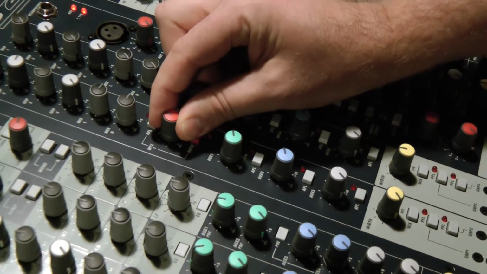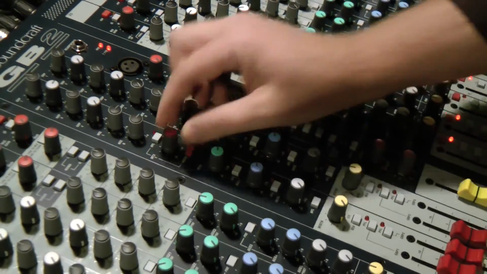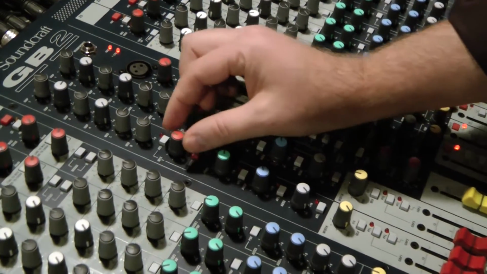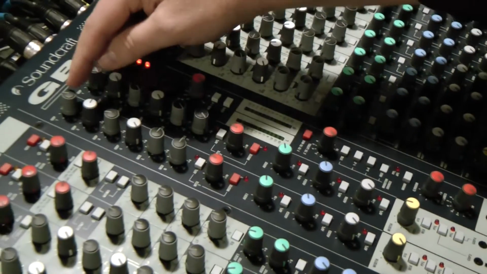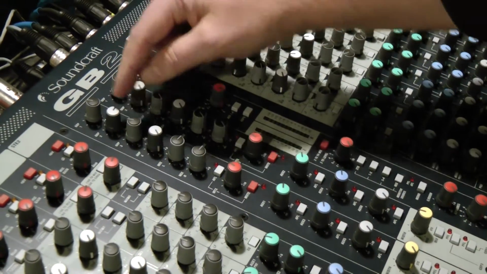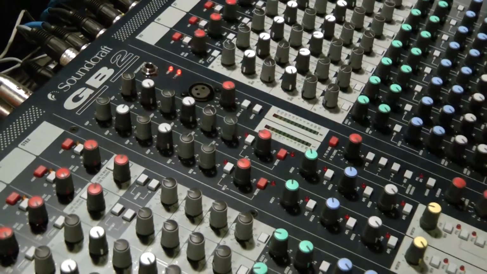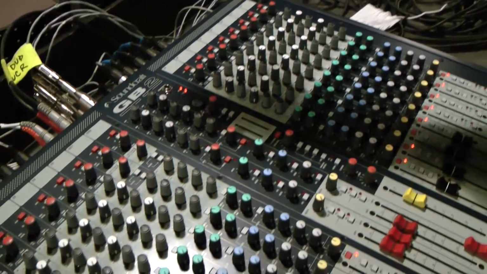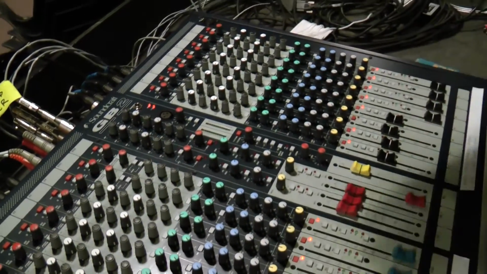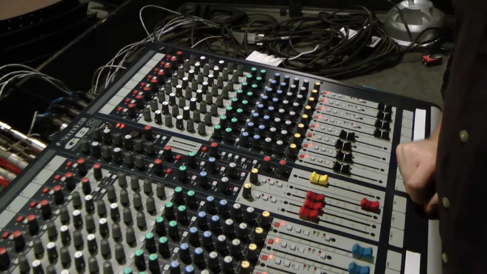Say in the house, your house mix sounds good, but for your video mix you want to hear more vocals than band, or vice versa. You could make that change here without impacting what people hear in the room, without impacting what people hear on the stage. It's just another set of outputs, and it gets you to where you want to go.